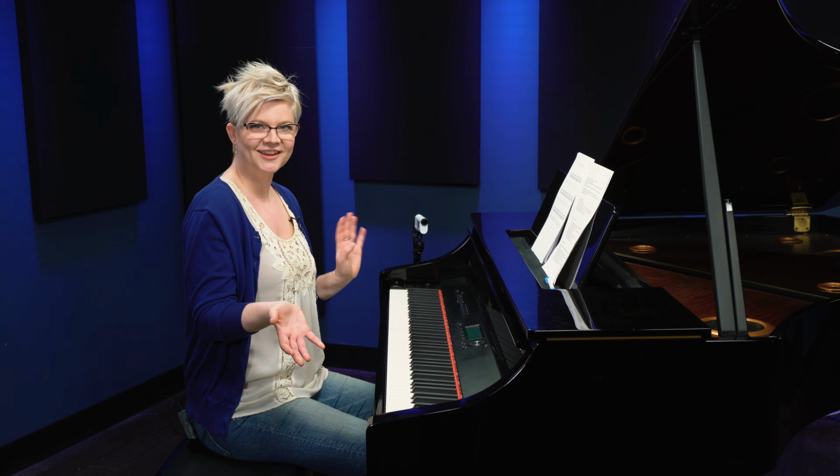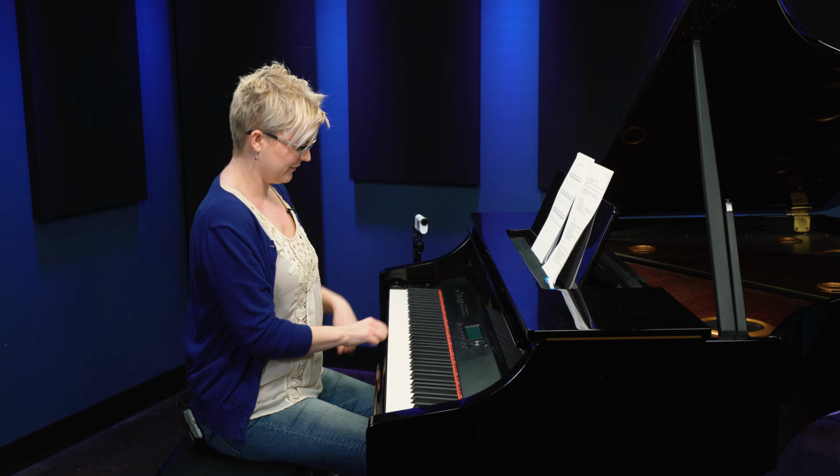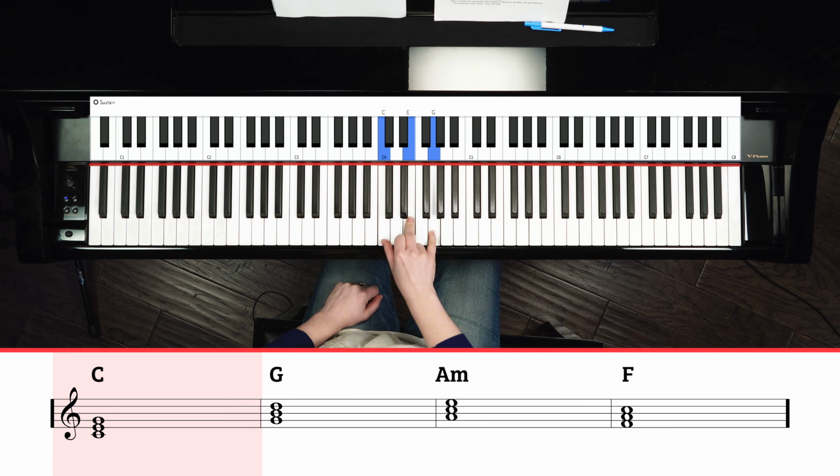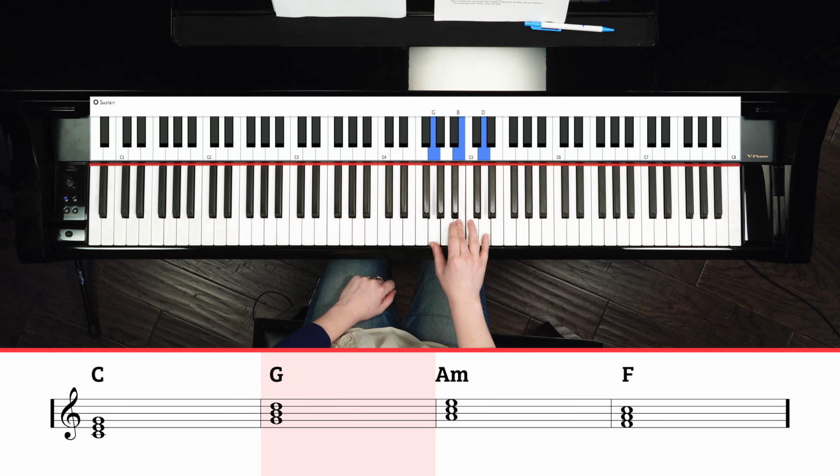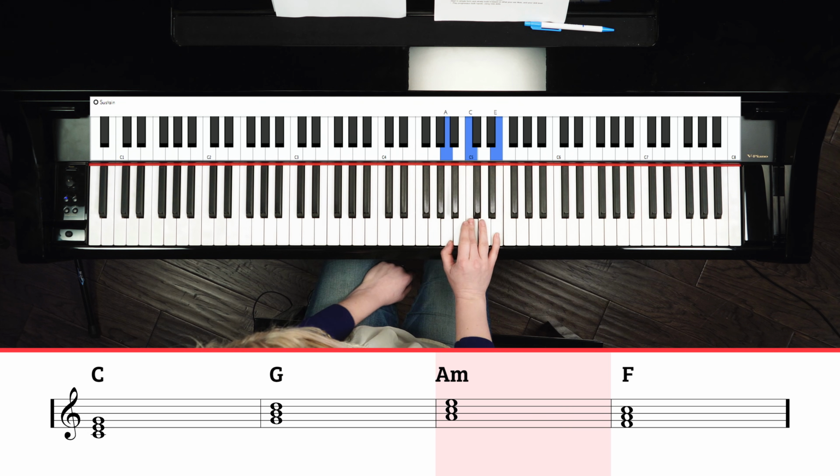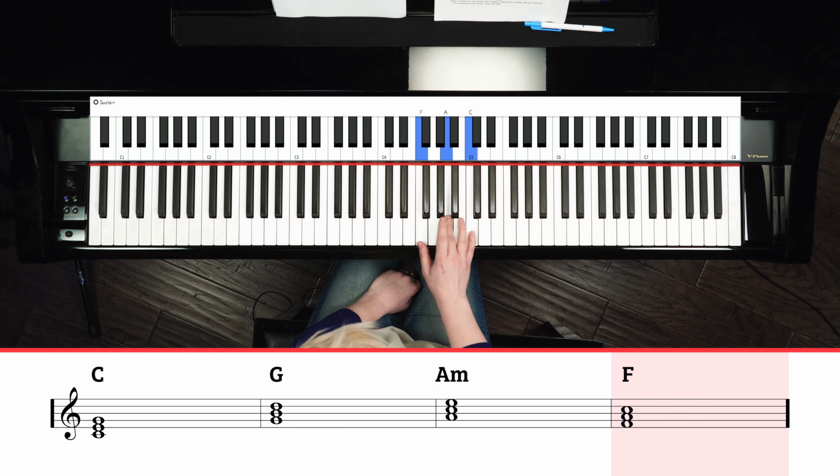And that's our chord progression. One more time, we've got C, which is the 1. We've got G, which is the 5. We've got A minor, which is the minor 6th, and then we've got F, which is the 4. And that is our chord progression.